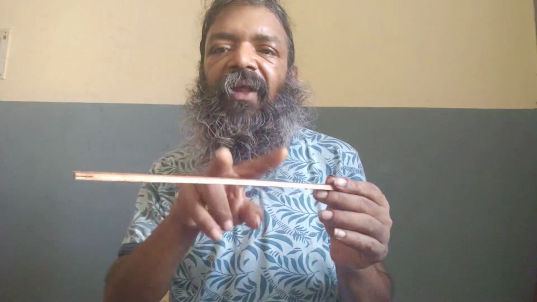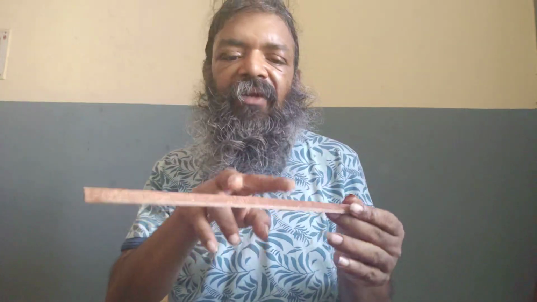Now, if this is delta u along the u vector, then delta u has a component along the x-axis and a component along the y-axis. So delta ux, delta uy.